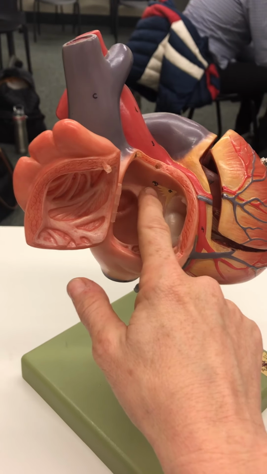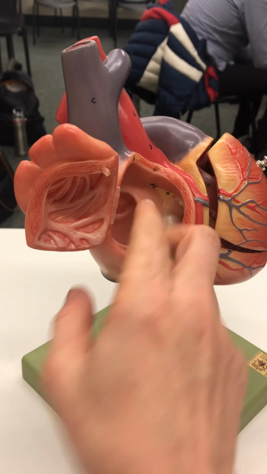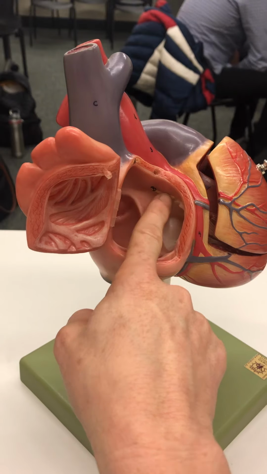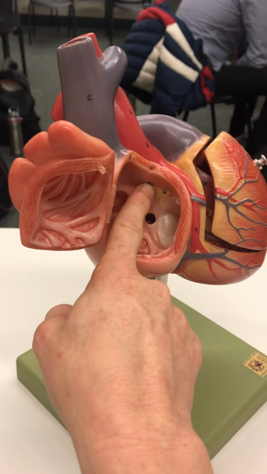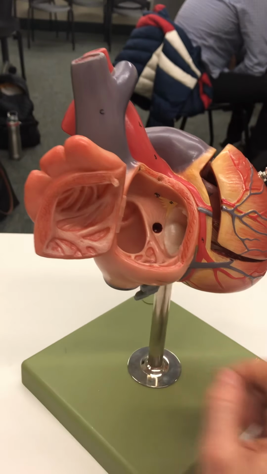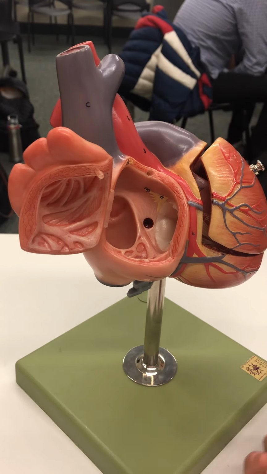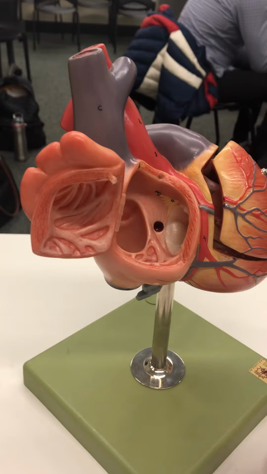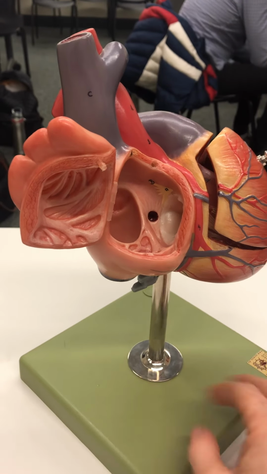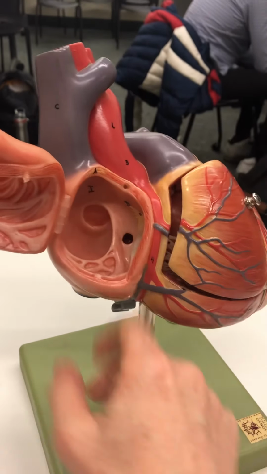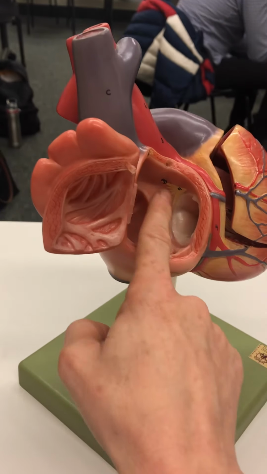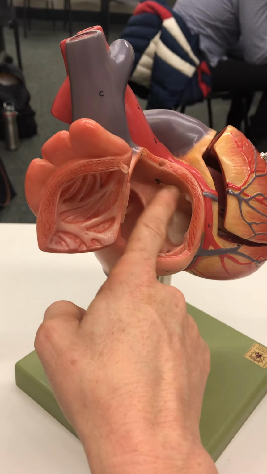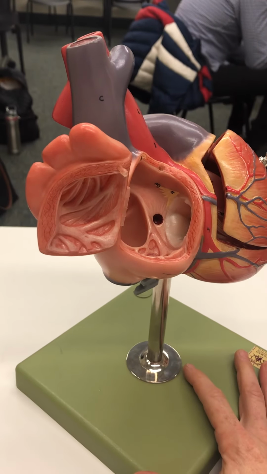Then we have a bundle of His that divides into 2 pieces. One goes down into the ventricular area on the right side of the ventricular wall, and then on the left side, on that septum, it goes over to the left wall. And these are called bundle branches, right bundle, left bundle. So it's SA node here, AV node, bundle of His, dividing into a right and left bundle branch.